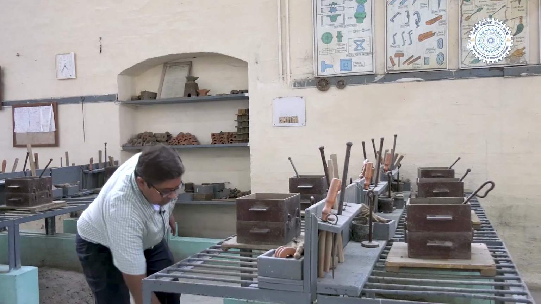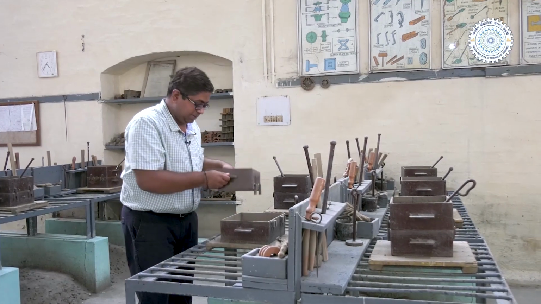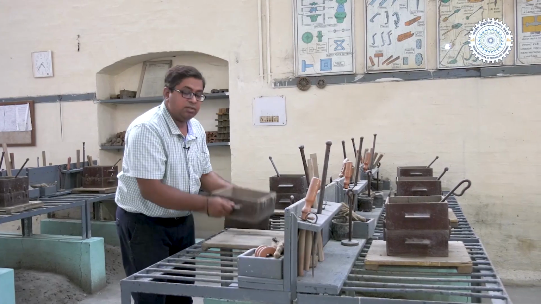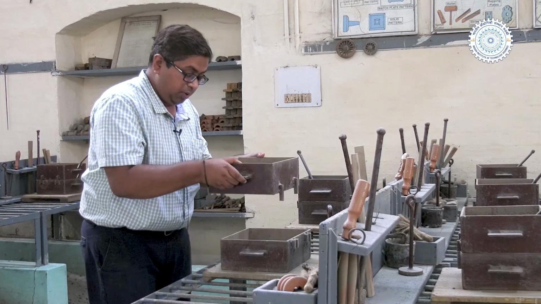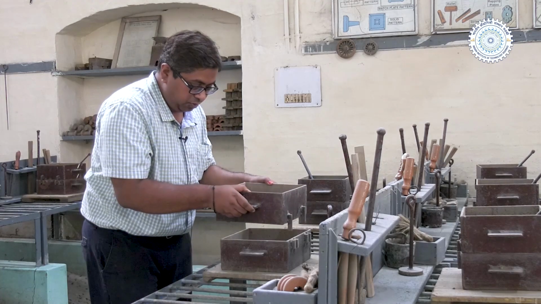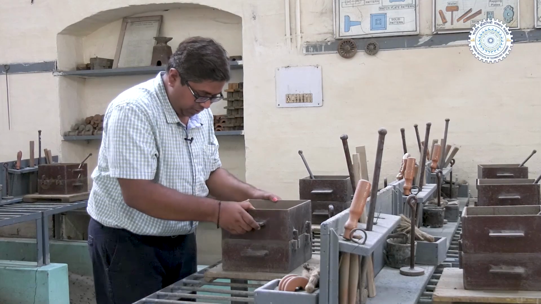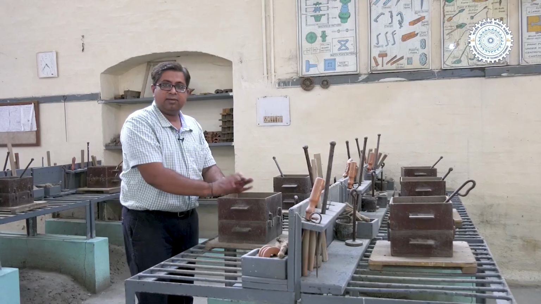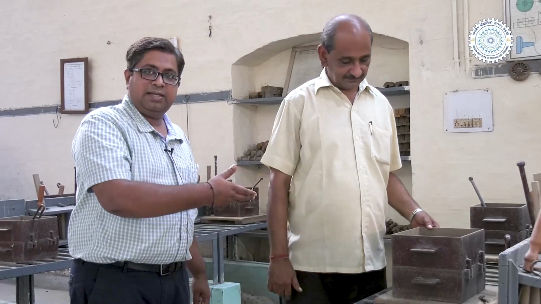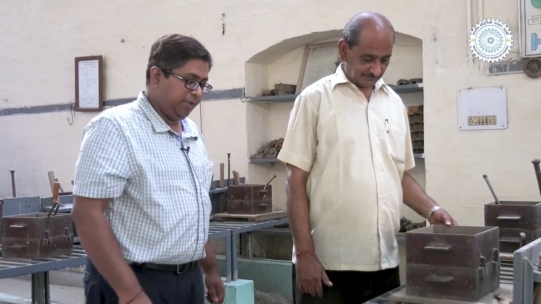And these are flasks. The upper one is the cope, the bottom one is known as the drag, in which you are going to place the pattern and use sand. This arrangement is known as a full proofing arrangement, where you get the exact matching of cope and drag. He is our Balesh ji, and he is going to demonstrate how to prepare a mold cavity with the help of this pattern.